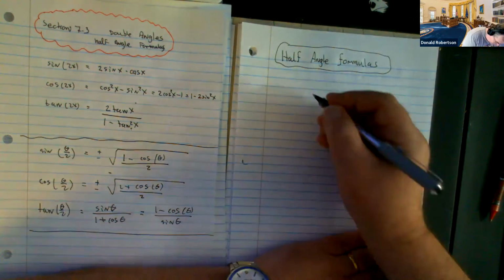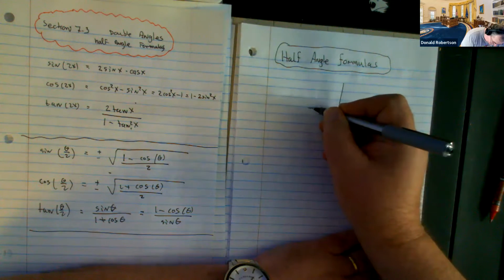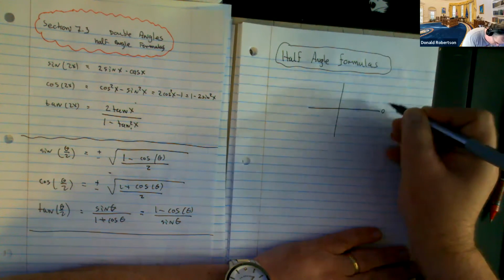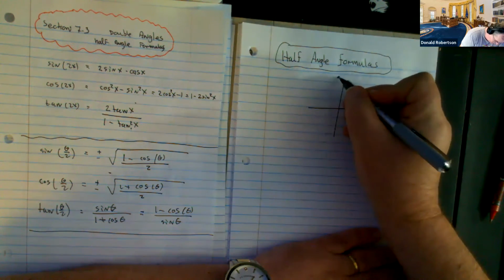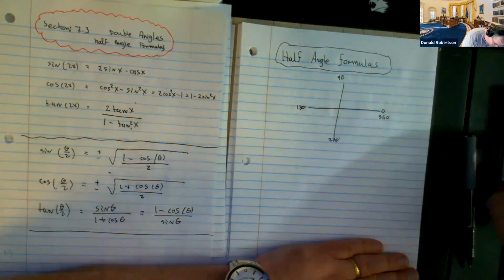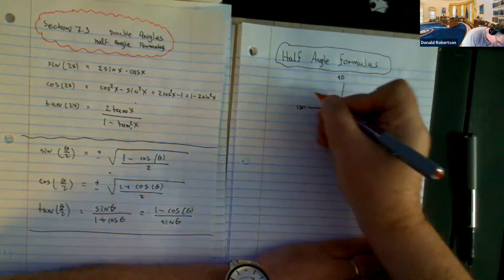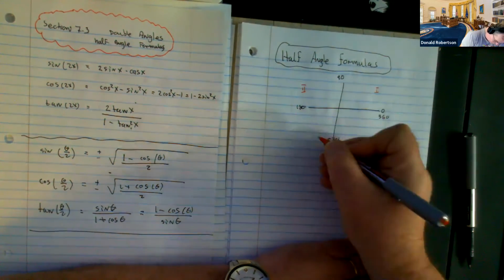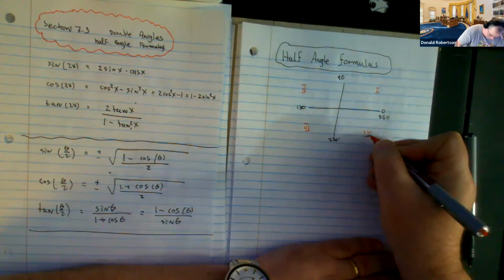So I'm going to put in my 0, 90, 180, 270, and then back to 360. And there's my first quadrant. Here is my second quadrant. Here is my third quadrant. And finally, here is my fourth quadrant.